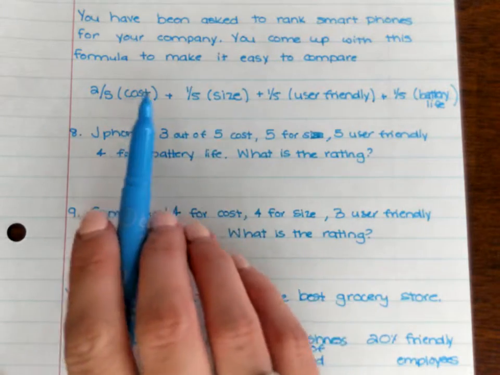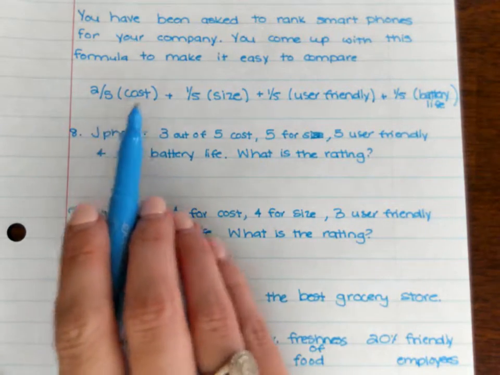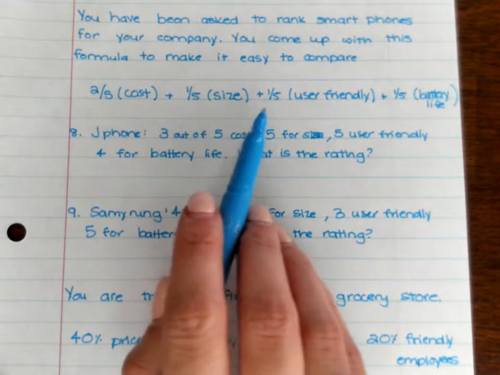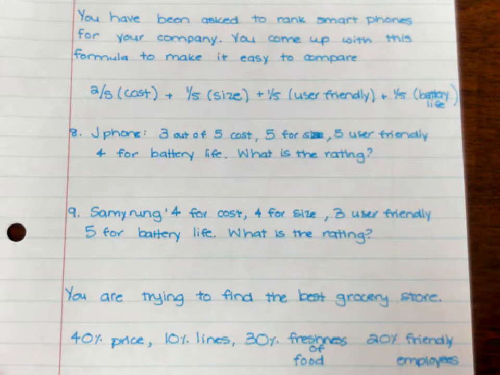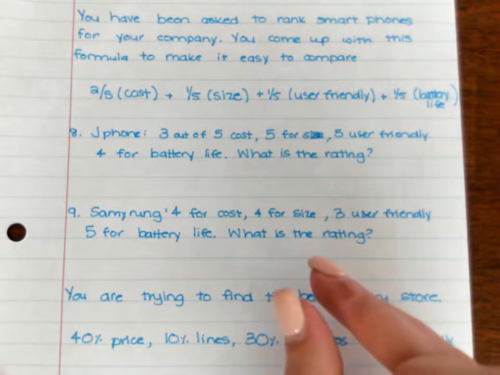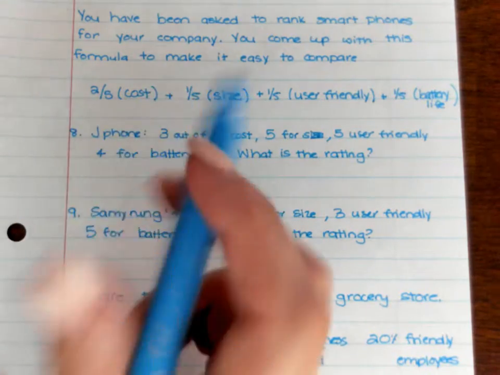So you've been asked to rank smartphones for your company. You come up with this formula to make it easy to compare: 2/5 times the cost plus 1/5 times size, 1/5 times user-friendly, and 1/5 times battery life. Just like with the quarterback rating or the weighted averages, you just use whatever value they are giving you. So they're giving us 3 out of 5. So I'm going to just plug in 3 for the cost.